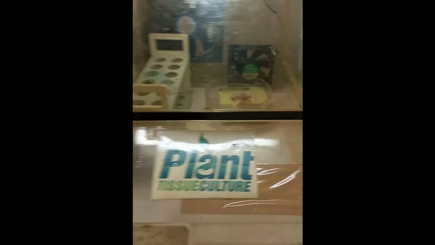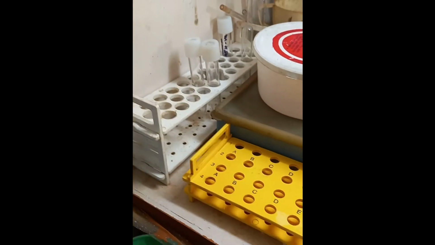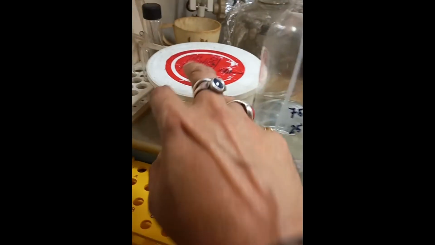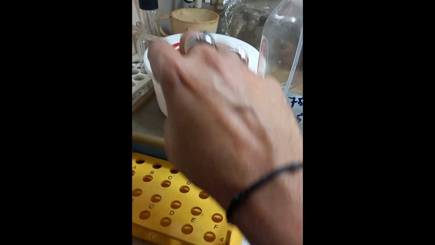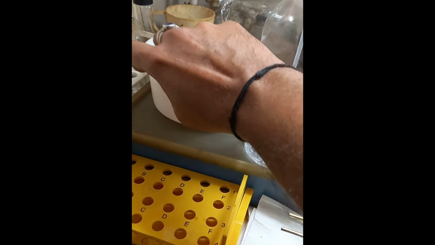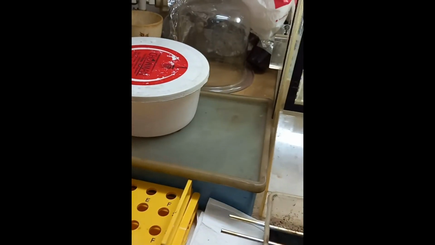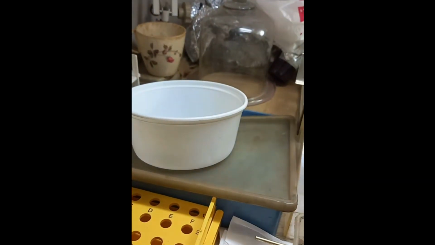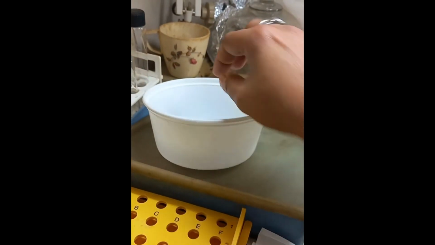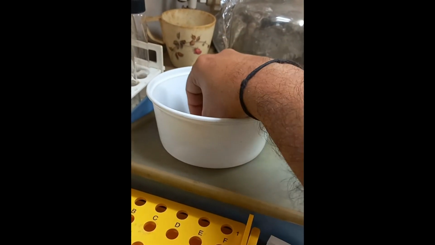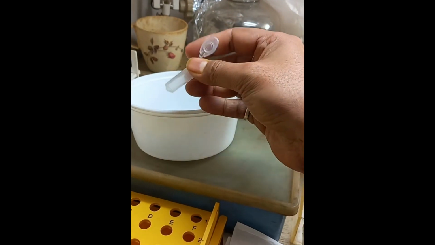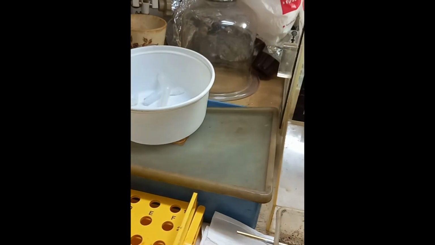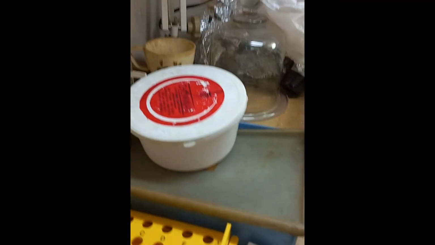These are the two test tube racks. This is a simple test tube rack. This is a microcentrifuge test tube rack, and this contains the small microcentrifuge tubes. If I open this container, you can see these are the microcentrifuge tubes. These are the 2 ml microcentrifuge tubes. That is also available in the market.